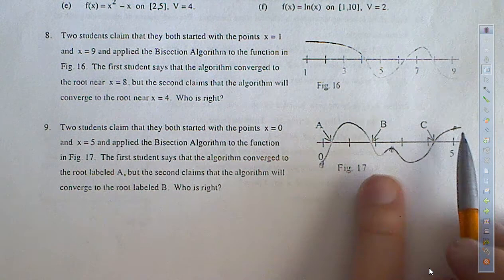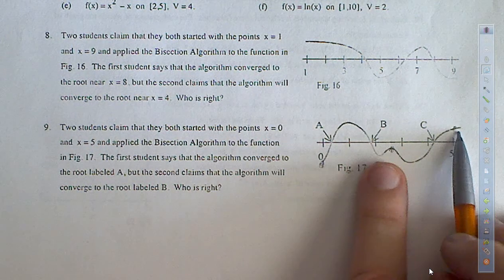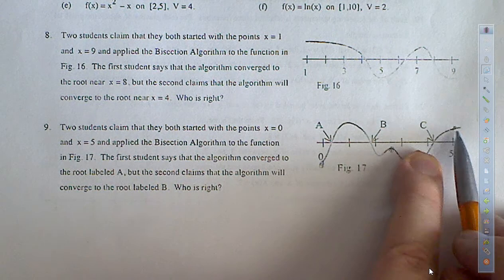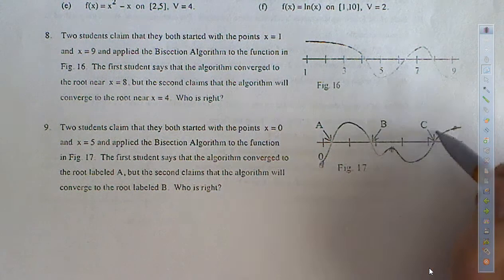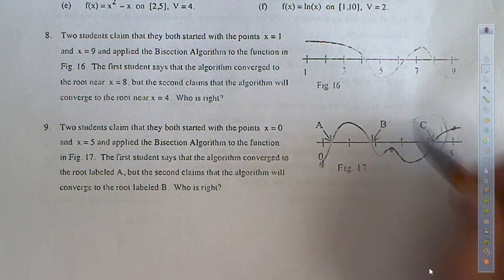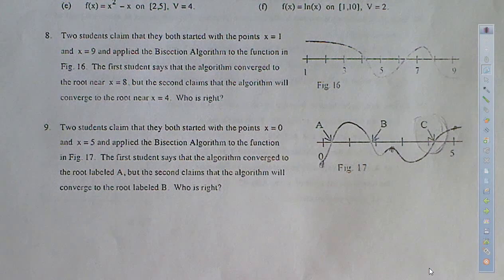Now, I'm going to cut this in half. When I get there, I'm going to cut that in half. So it's actually converging towards C. So they're both wrong. Yeah, they're both wrong. You can just write that they're both wrong. Neither of them.